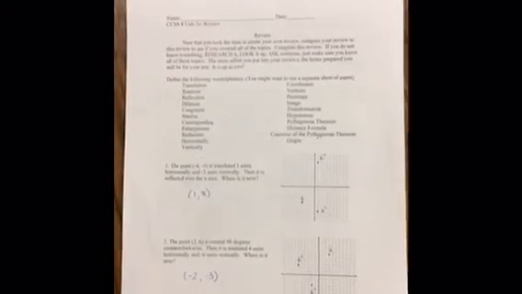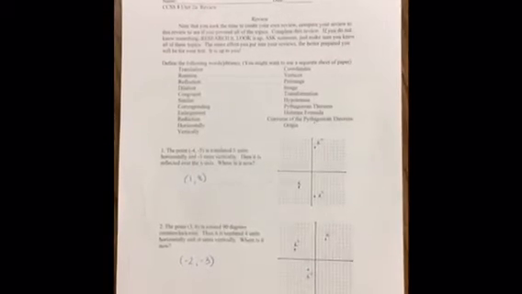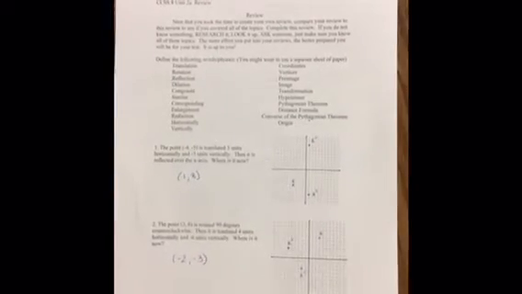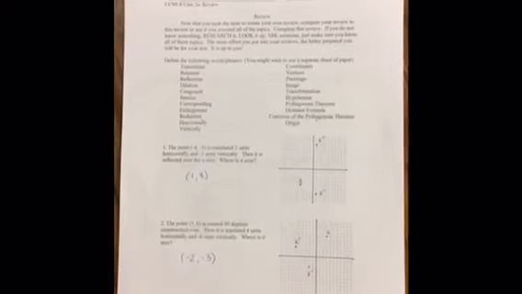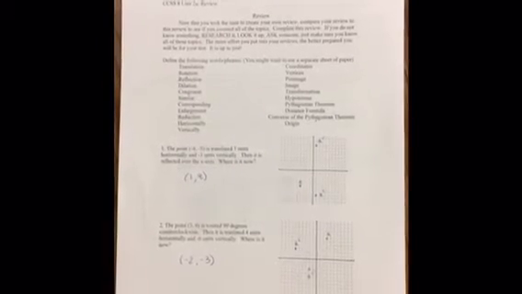Horizontally is your x-axis. Vertically is your y-axis. Coordinates tell you where a point is on the coordinate plane. Vertices are the corners of your figure. Pre-image is the original figure, and image is after the transformation. Transformation means to change a figure.